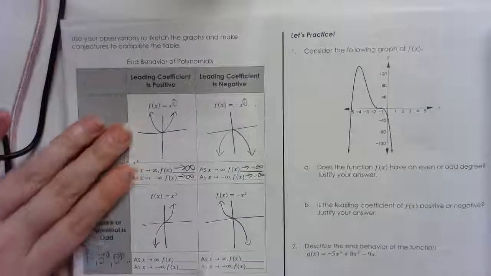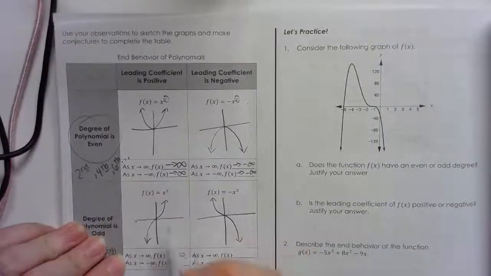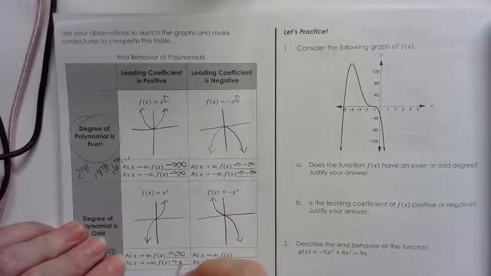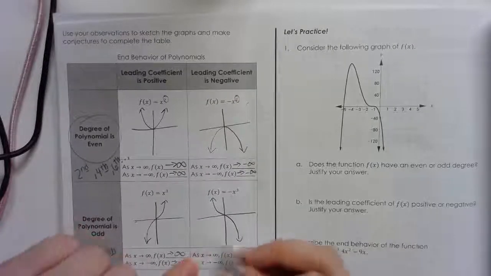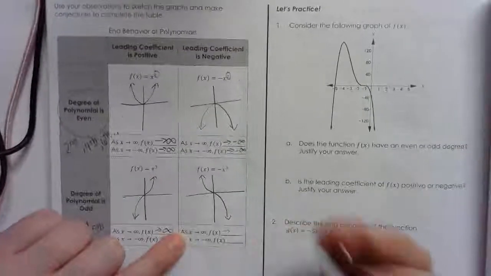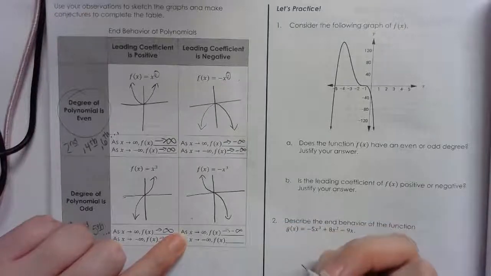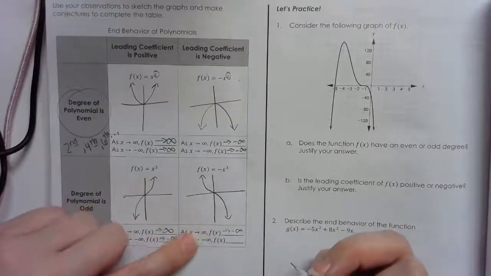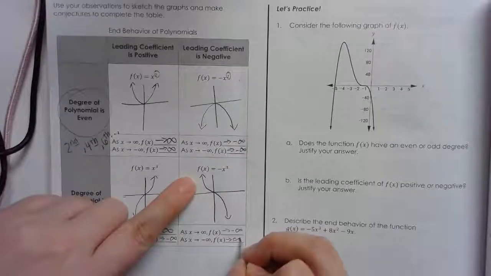So as x approached infinity for it, f of x approached positive infinity. But as x approached negative infinity, f of x approached negative infinity. And then vice versa here. As x approached positive infinity, f of x approached negative infinity, and as x approached negative infinity, f of x approached positive infinity.